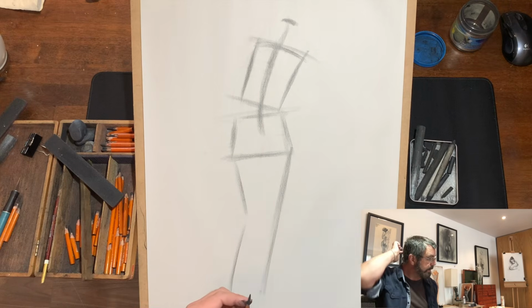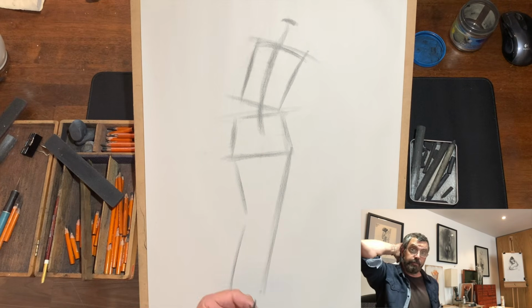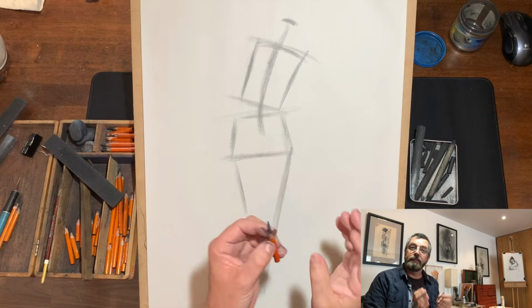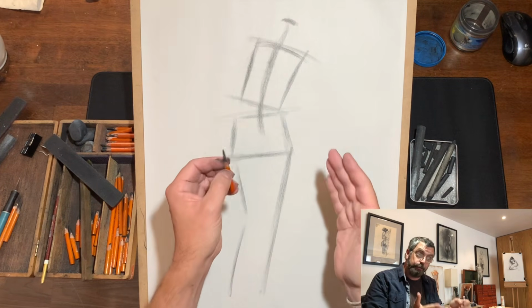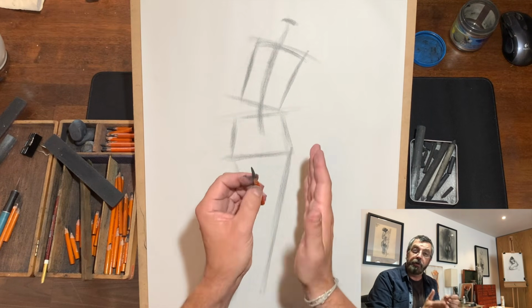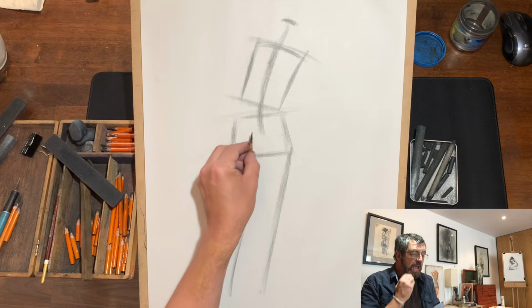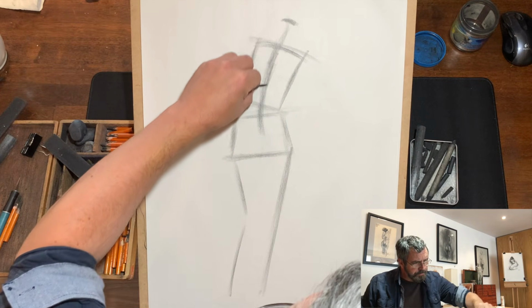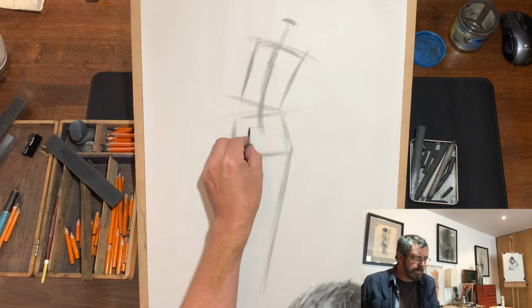So if I understand that that's where the top of the back starts, then I can start to work my way out from there with the anatomy and understand that I'll have a good foundation for that.